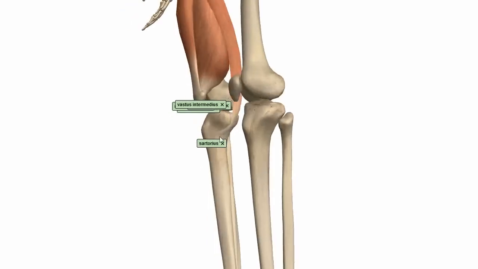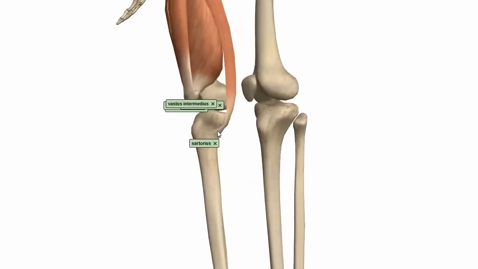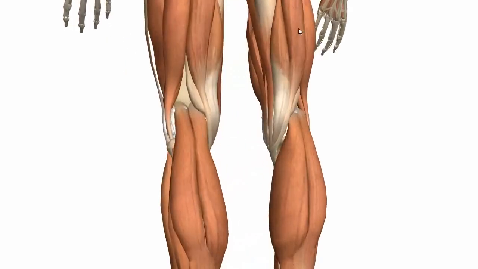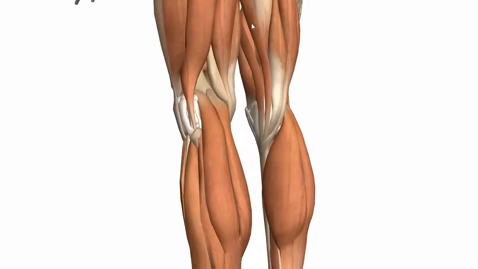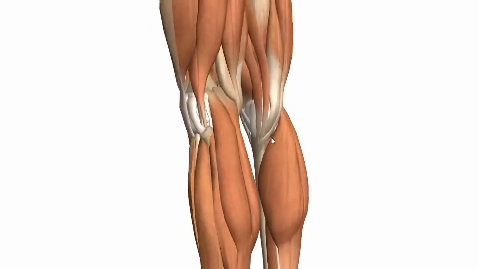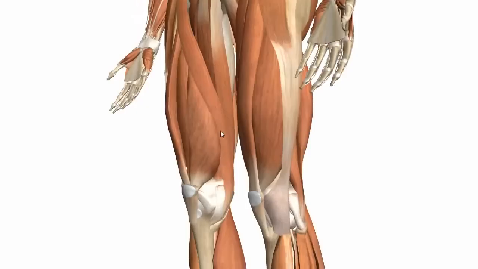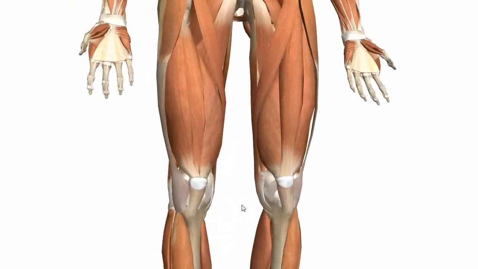The insertion point here is just anterior to the insertion point of the gracilis and the semitendinosus muscle. You can see the hamstring muscle here, and the gracilis, so they insert just behind the insertion point of the sartorius muscle. So that's the sartorius.